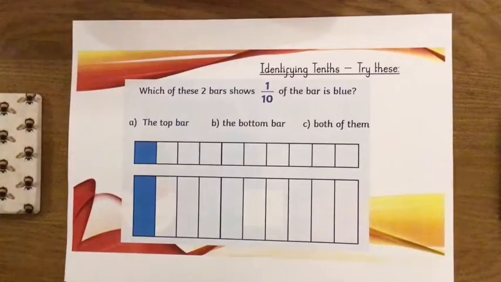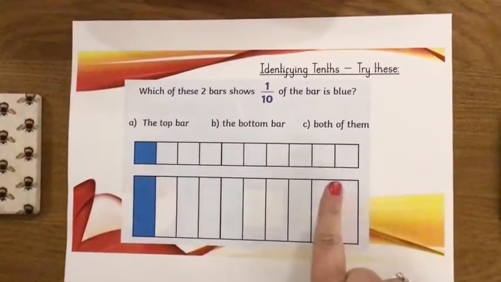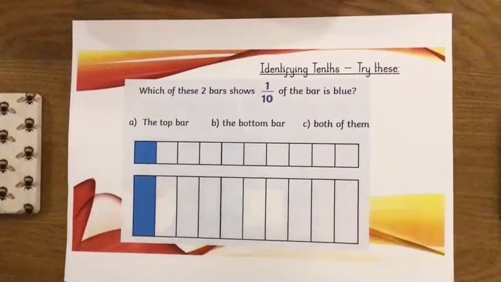Okay. So, which of these 2 bars shows 1/10 of the bar is blue? Is it A, this top bar? Is it B, the bottom bar? Or is it C, both of the bars? You may want to pause the video now whilst you have a look.